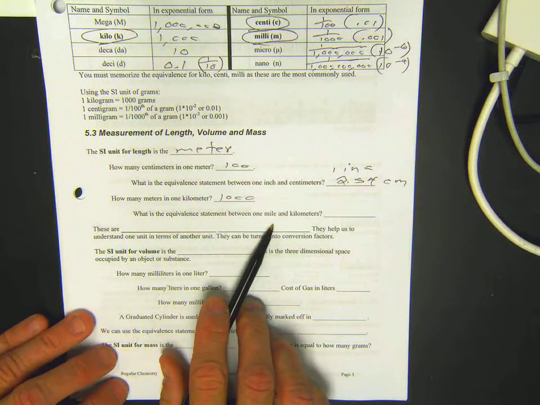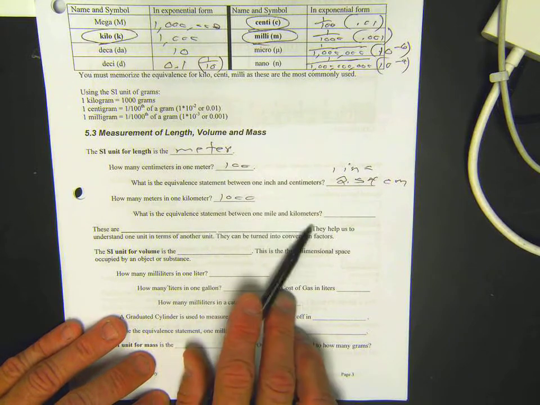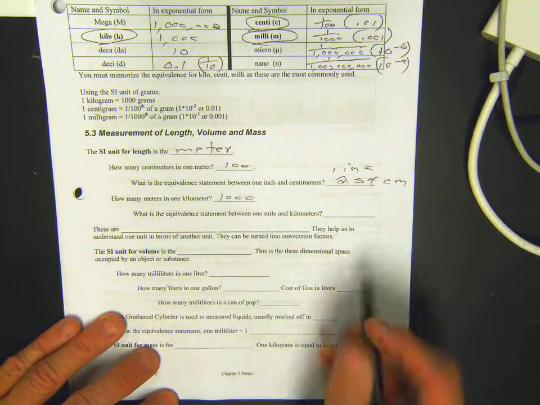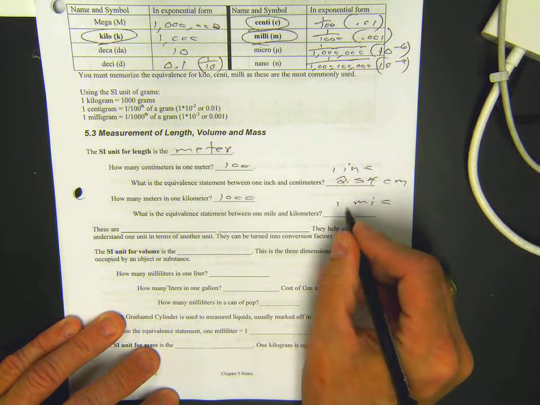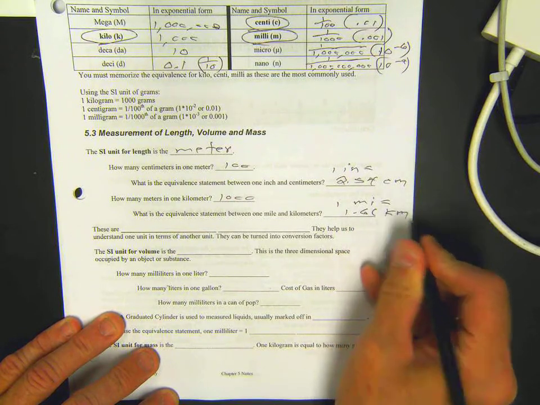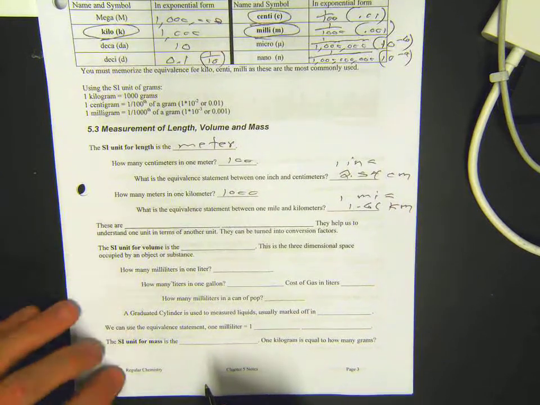What's the equivalence statement between mile and kilometers? In other words, how many miles does a kilometer equal, or vice versa? 1 mile equals 1.61 kilometers. Maybe some of you have done a 10K race, which would be, I have, which is 6.2 miles. All right.